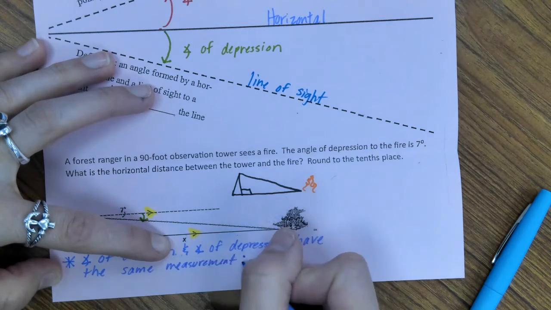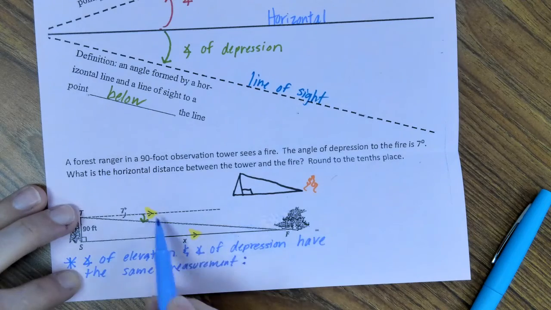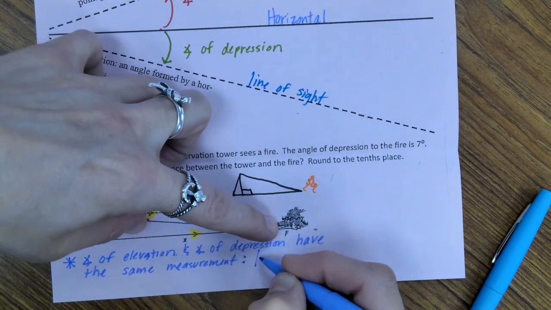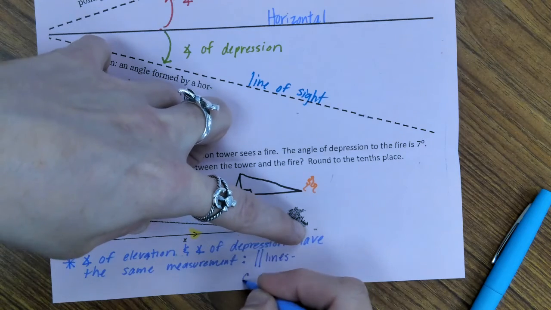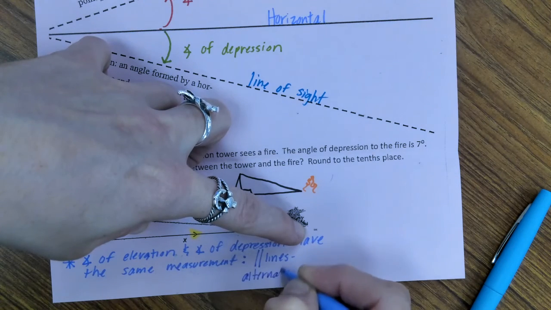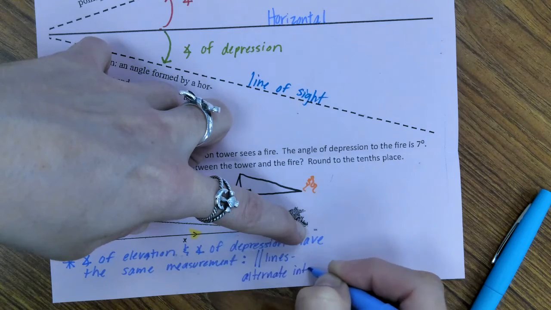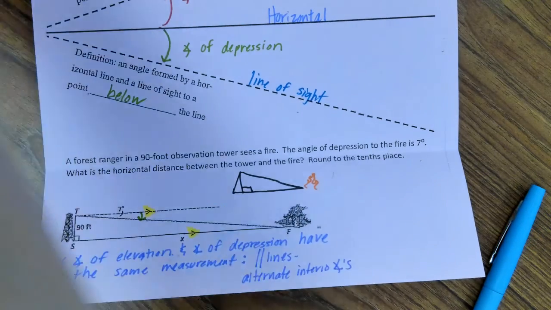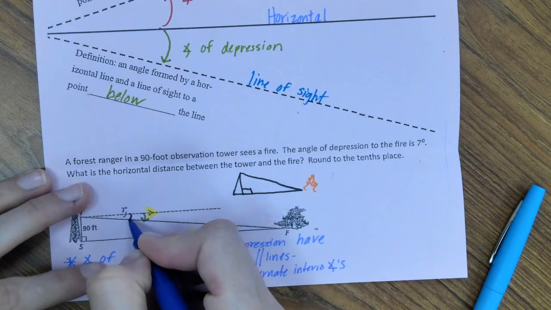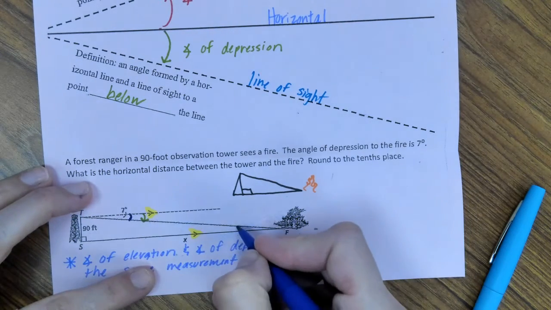And the reason for this is because of these parallel lines. So because we have these parallel lines, we end up with alternate interior angles. Okay? So that's going to be this angle right here and this angle right here.